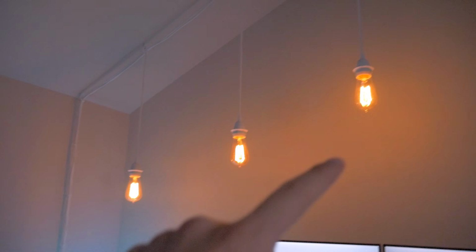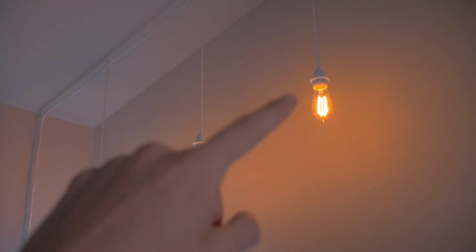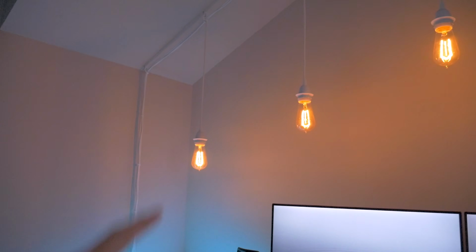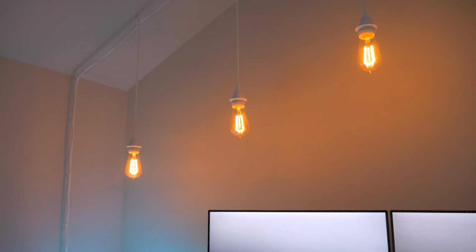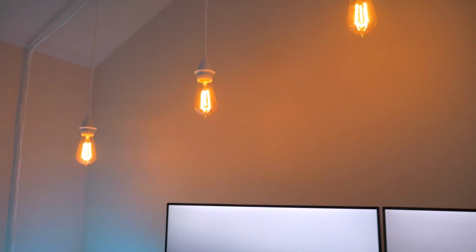I get a lot of questions about these Edison bulbs that are hanging back here on the ceiling that are kind of strung up. These are fixtures from IKEA, and then just basic Edison bulbs that you can get at pretty much any home improvement store. The cool thing is I have them wired down to this little dimmer, so I can brighten them and darken them as I please.